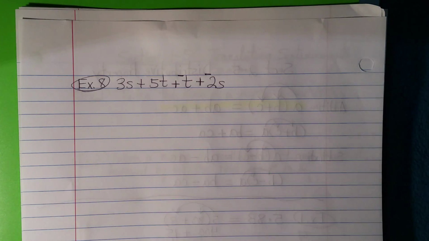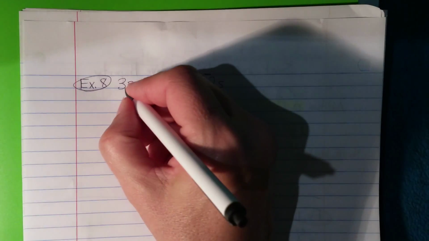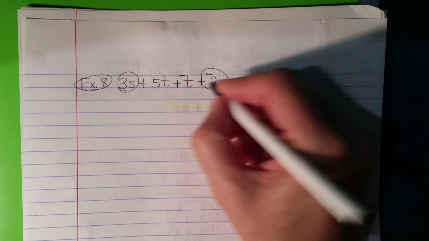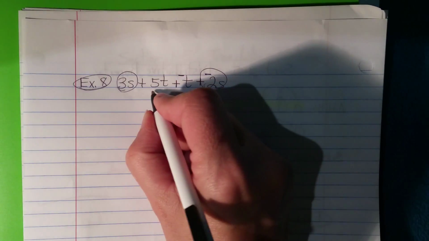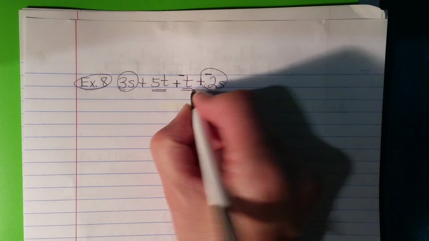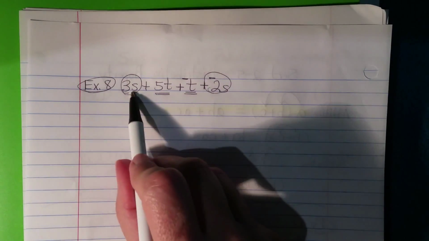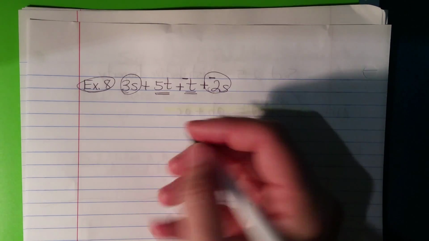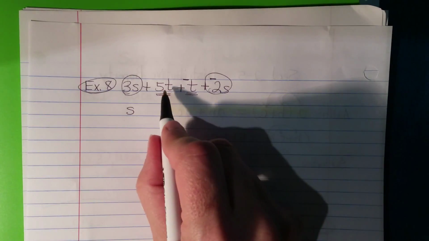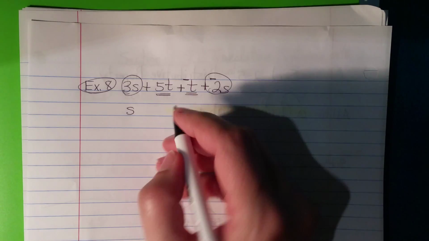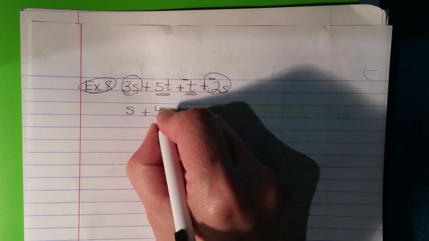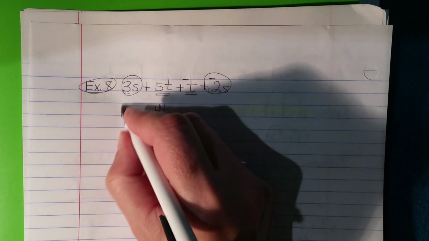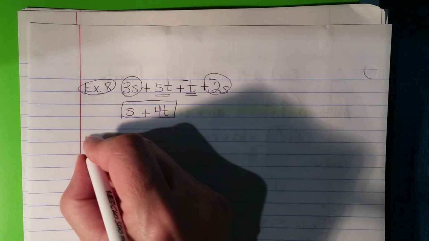Now it's all addition, and I can look for like terms. Well, I have a 3s and a negative 2s. Those are alike. And the 5t and the negative t are also alike. So if I add the s terms, I get 3 s's and a negative 2s. Gives me 1s. 5t plus a negative t gives me 4t. And that's as far as that goes.